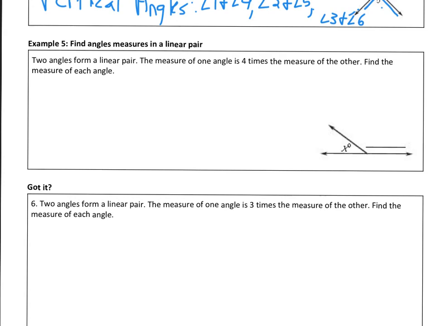So when I add those two angles together, their measures should equal 180. This diagram just gives you a chance to write out an expression. If one angle is x degrees, the other angle being 4 times that would be 4x degrees. And the degree symbol is just to show that we're finding a measure of an angle.